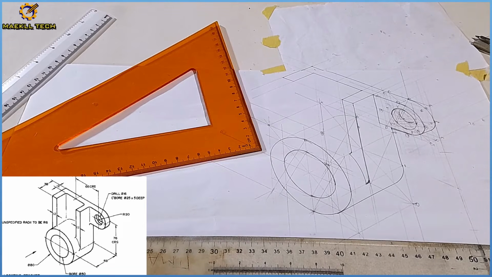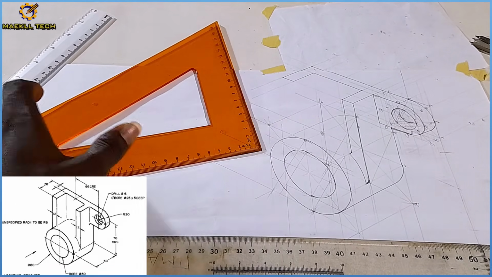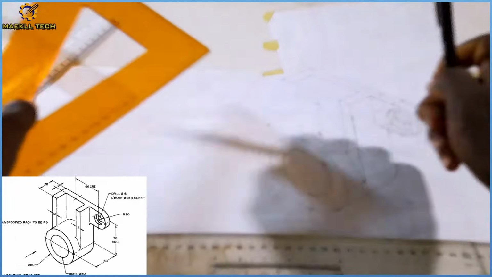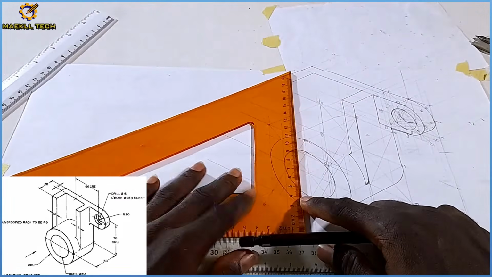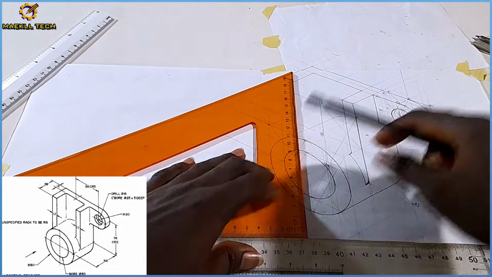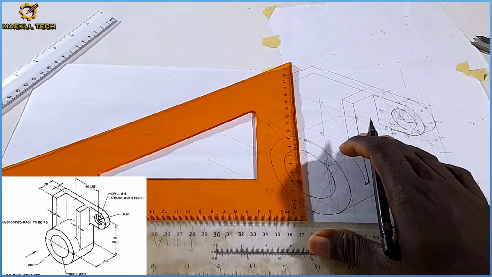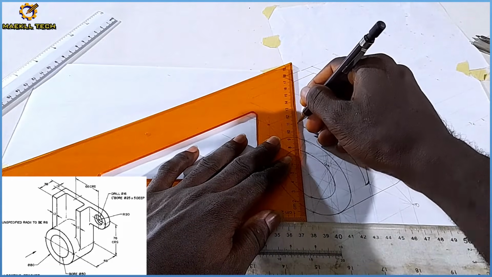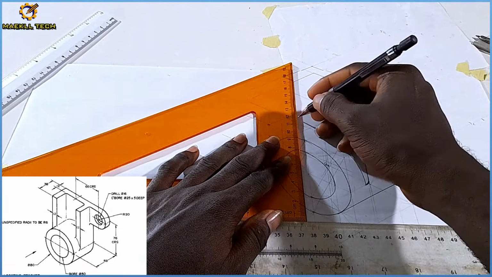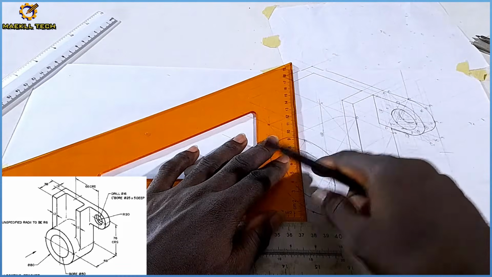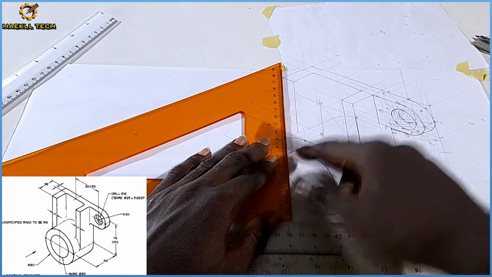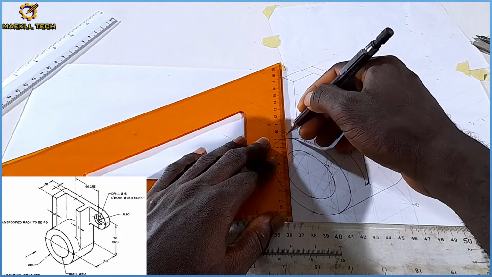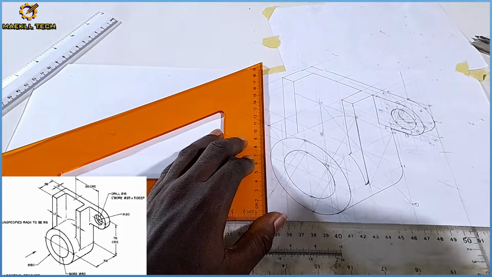So the area is settled on this part here. So this place, I'm going to drag this vertically like this comfortably to that area, and this will be dragged like this to this area.